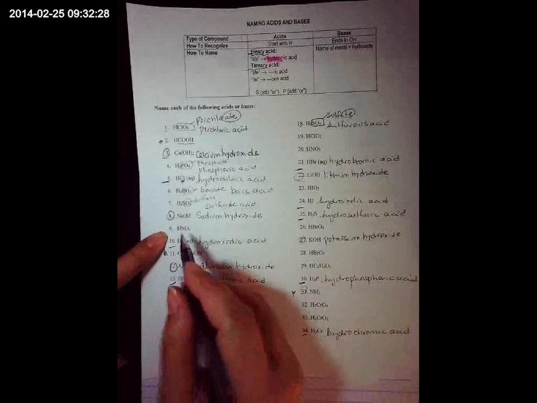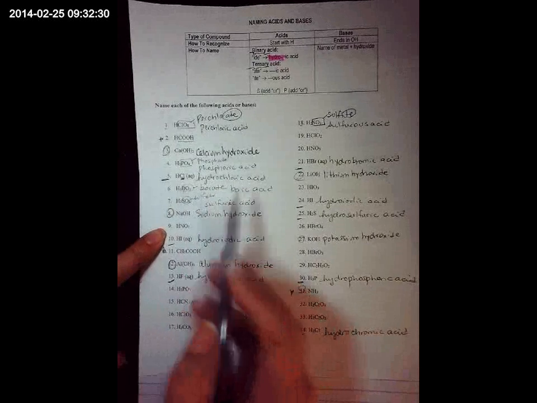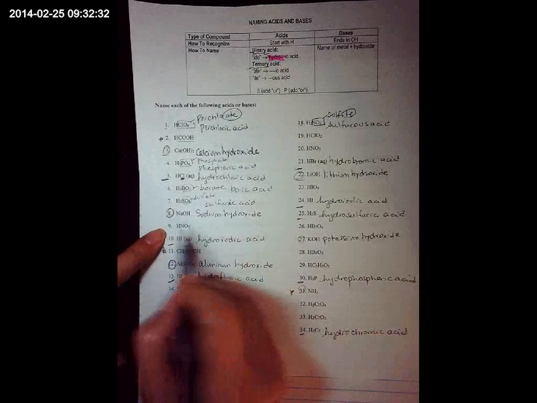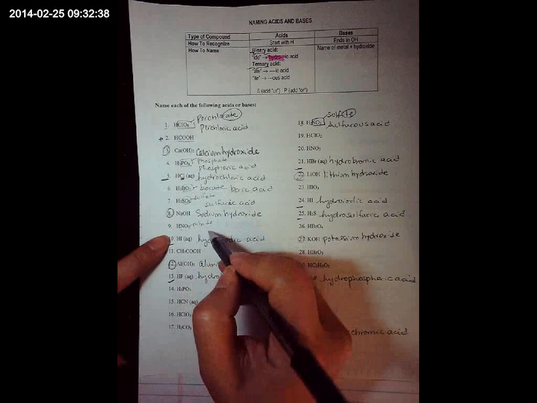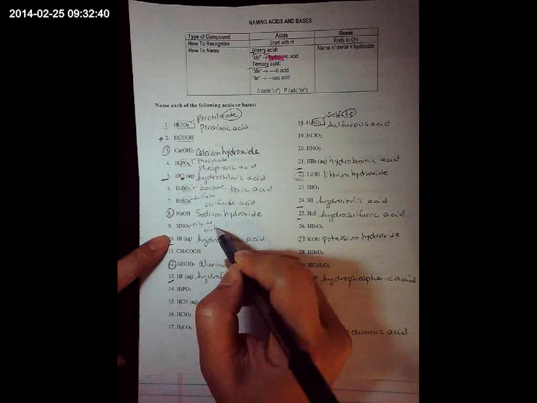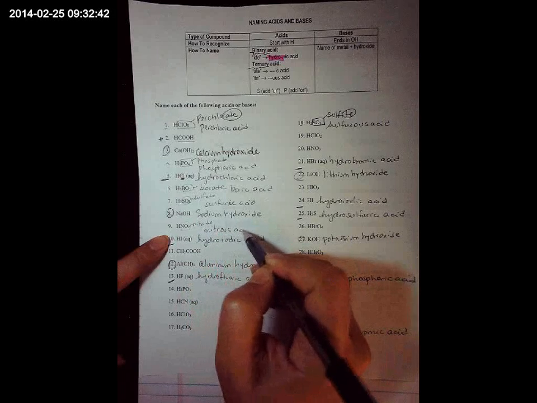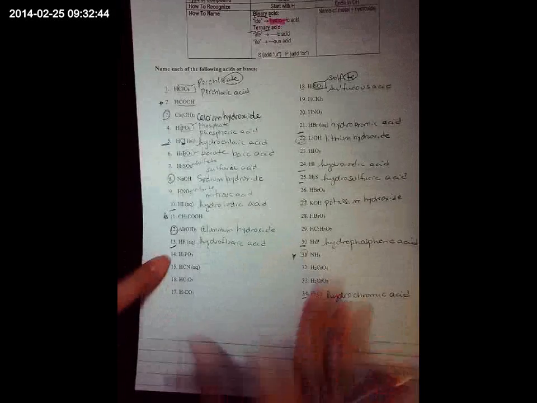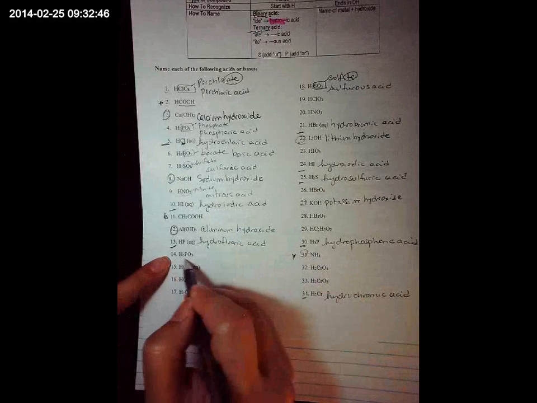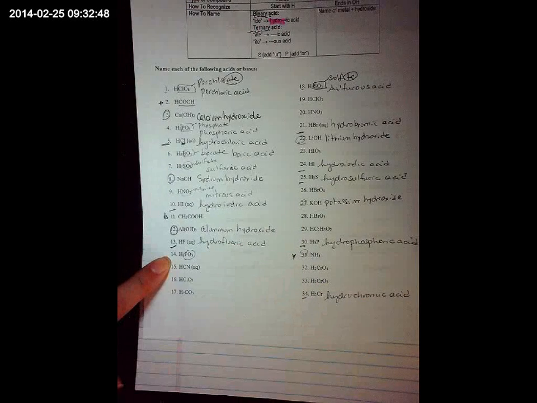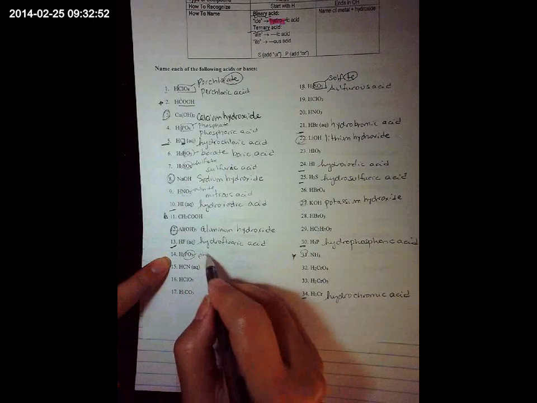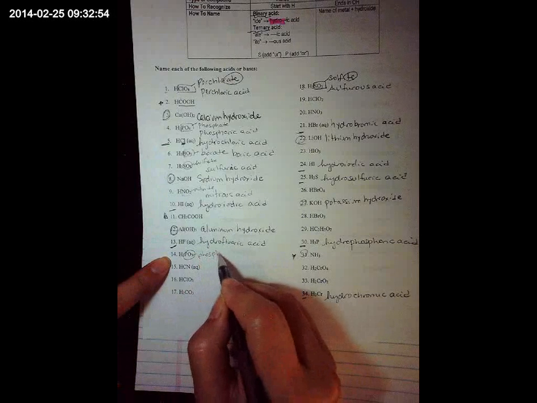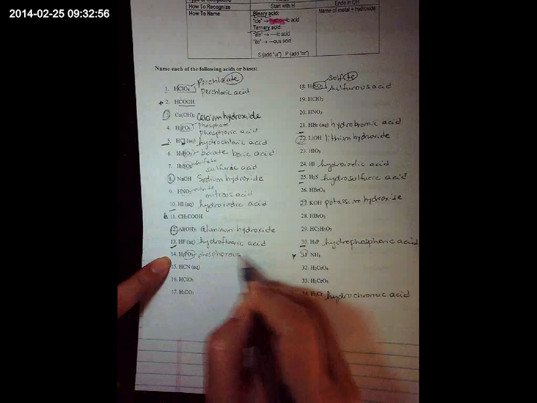Nothing weird about it. Okay. HNO2. What's NO2 called? Nitrite. So then this would be called nitrous acid. Let's skip 11. Let's come down here to 14. H3PO3. What's PO3 called? Phosphite. So this would be what kind of acid? Phosphorus acid.